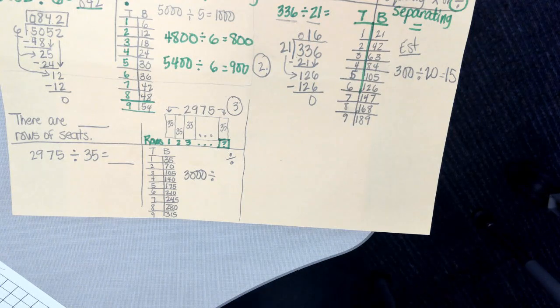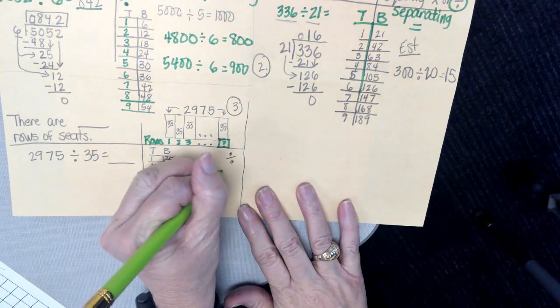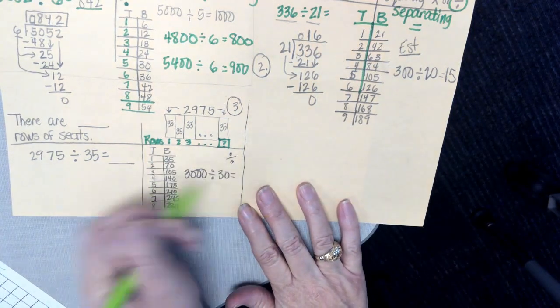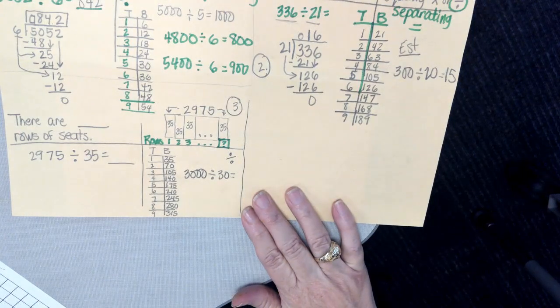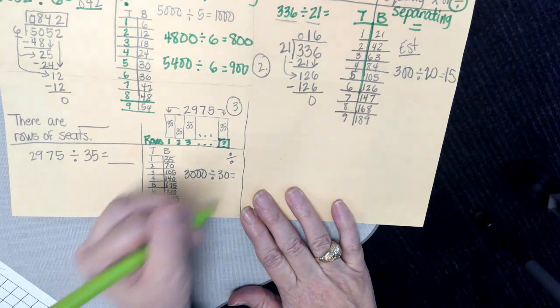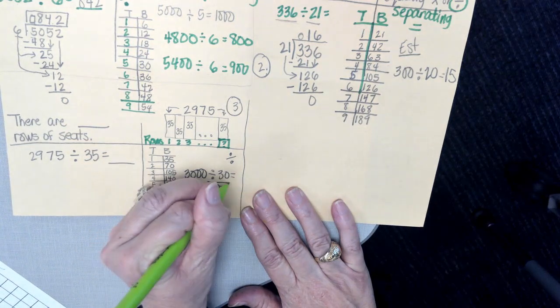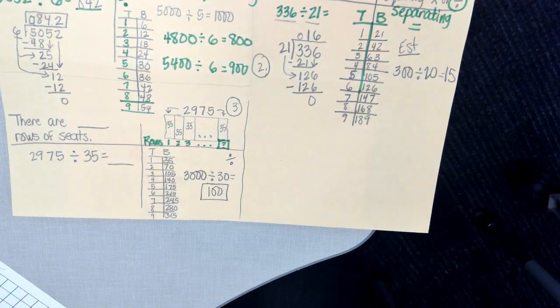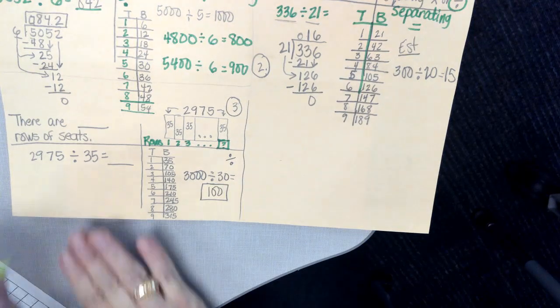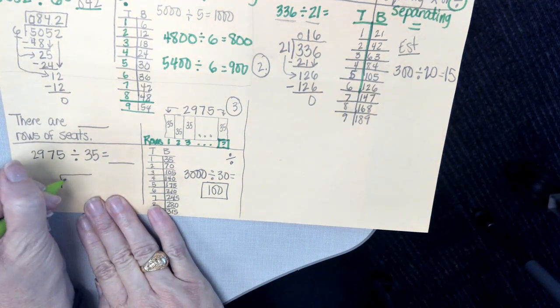How about 30? Isn't that easy? Aren't these numbers more easily relatable? Yes. And what would be that number? Would it be 1,000? I think 1,000 would be too much. What would it be? 100. Think 100. So what does that tell you about your answer? What should it be close to? 100.